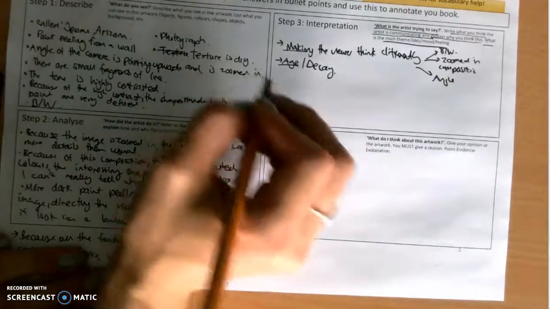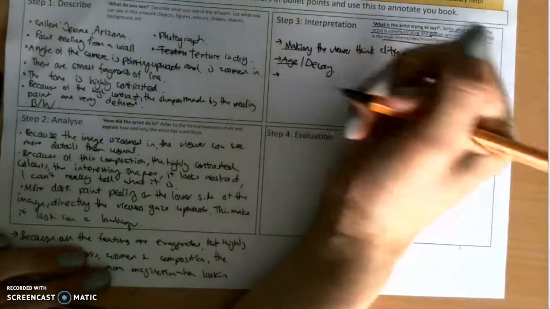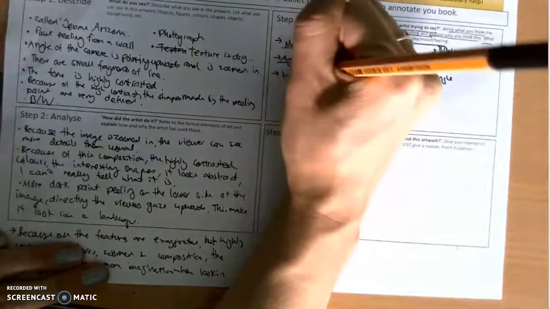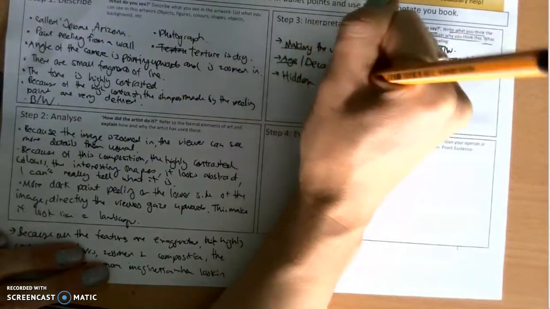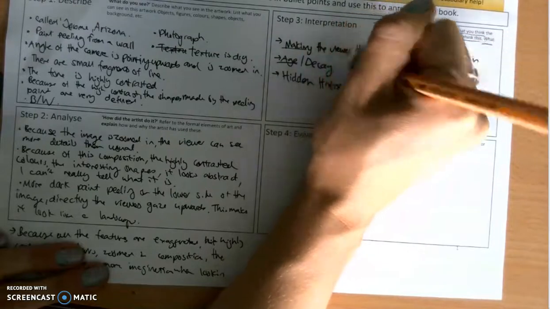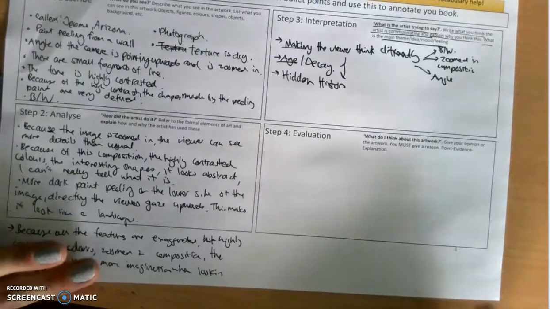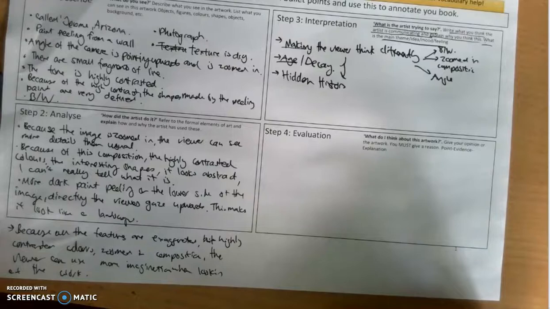Now, kind of combined, I think the artist is trying to show us the hidden history of the location. And that's because those two concepts combined make me think that maybe there's a little bit more to this story of the peeling paint.